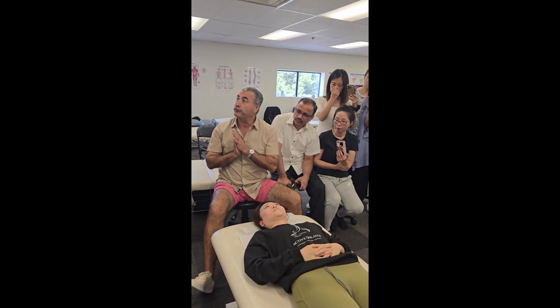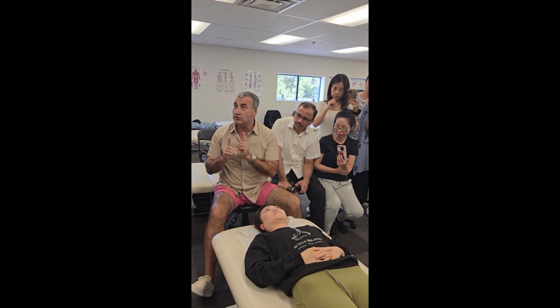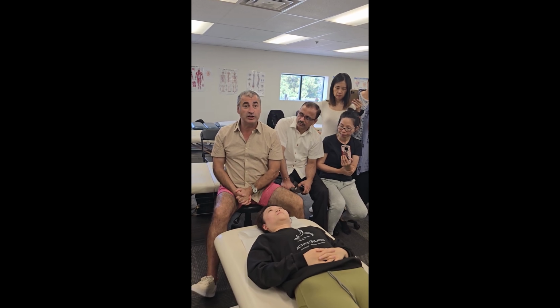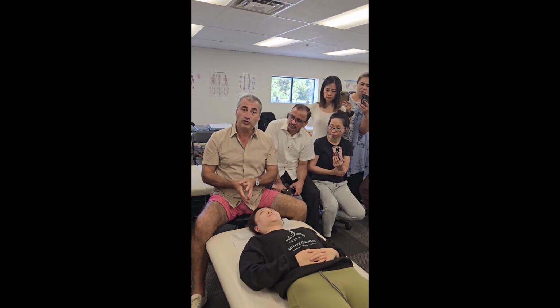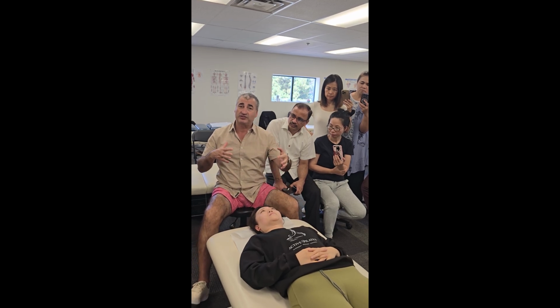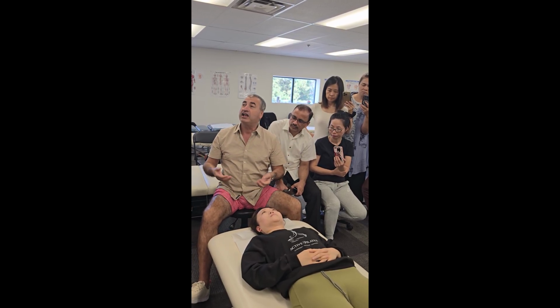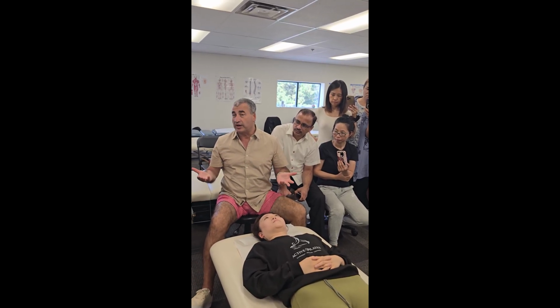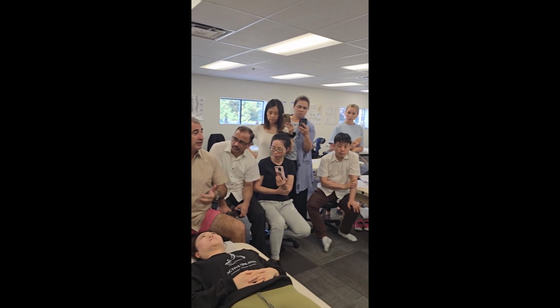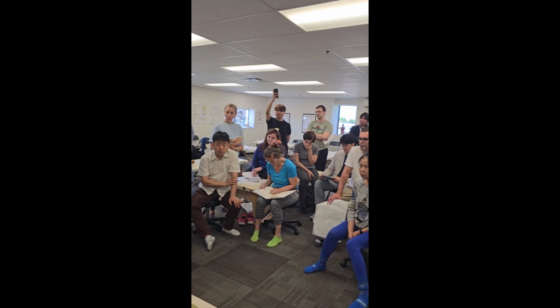If you don't forward flex, you're not going to get the lock, and if you don't get the lock, you're not going to cause the ligaments to stretch and the facet joints to open, and you are basically doing massage, which is okay, it's good in some cases, but you are not doing osteopathy.